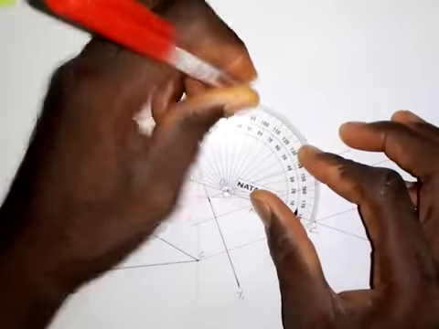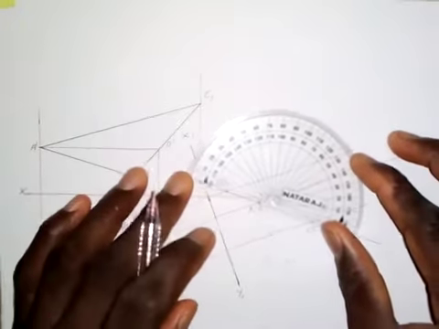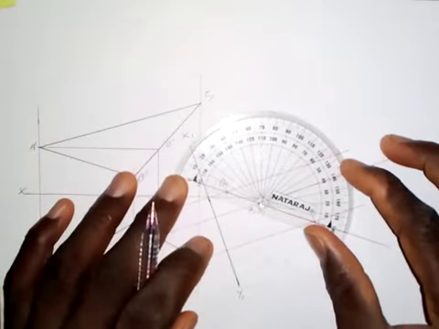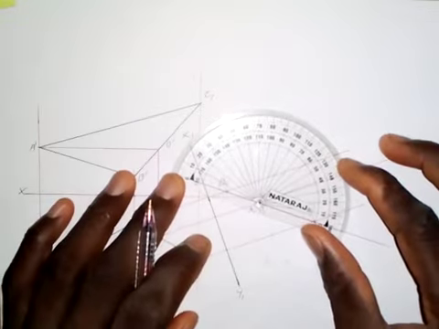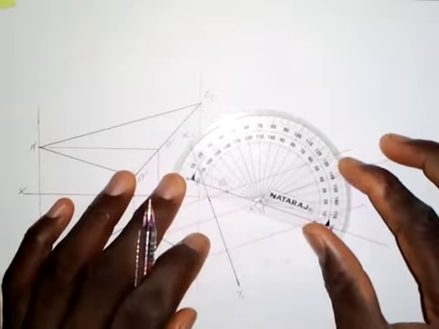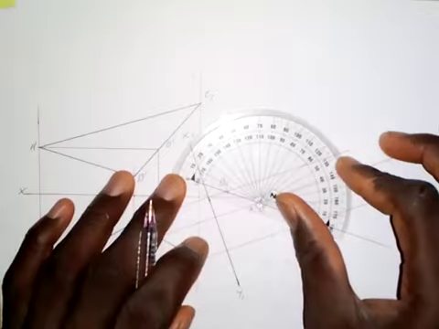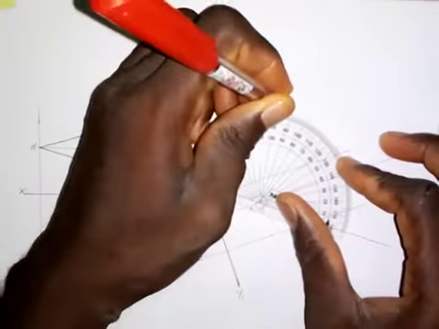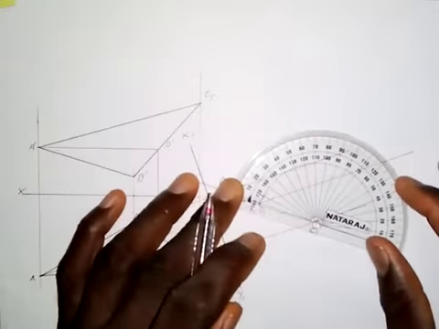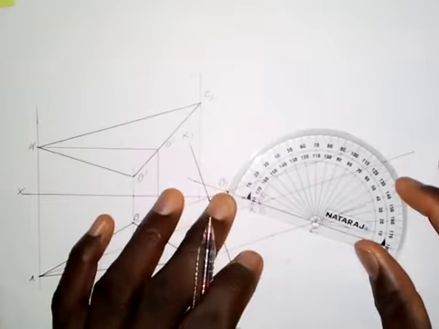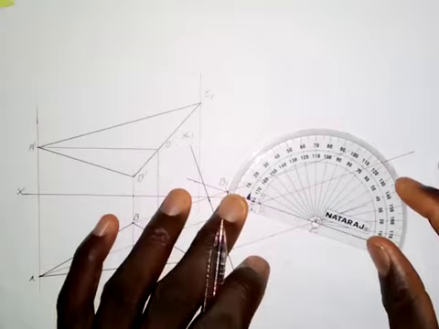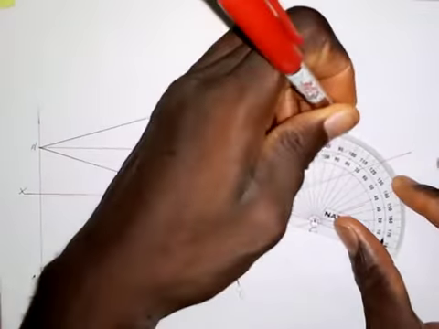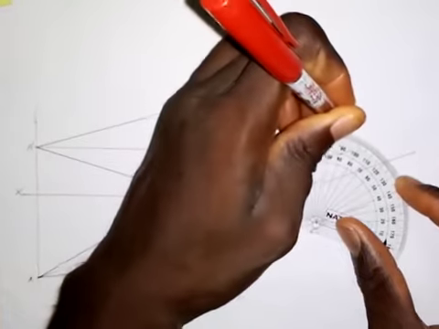I just put a dot here. Then I will come to point A1D1 on this line, which is this point. Then I'm going to put a dot at this point here. Then I will bring it to point C1 on this line. Okay, then I will take note of this point on 90-degree here.